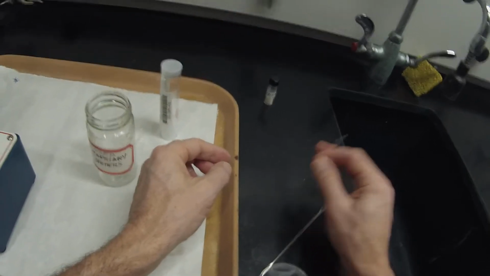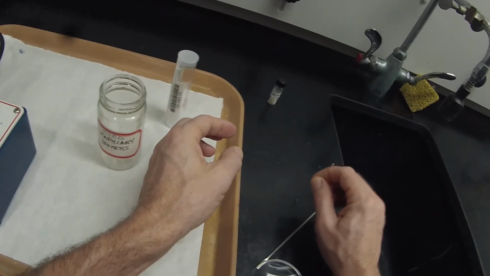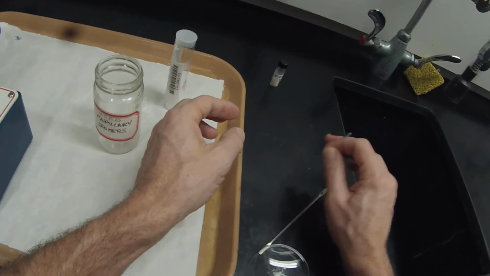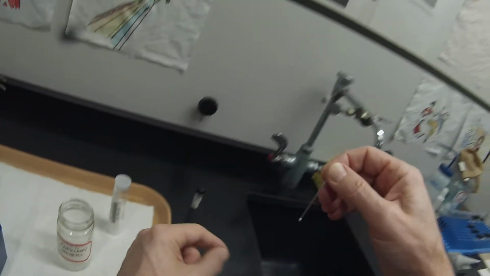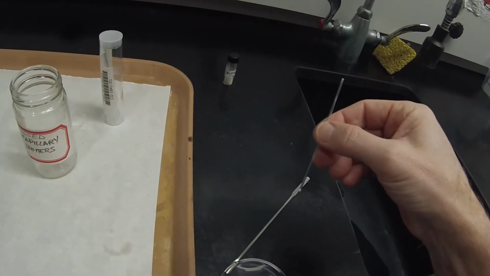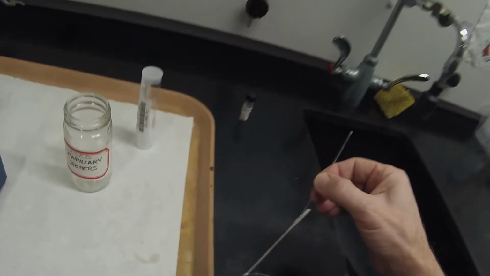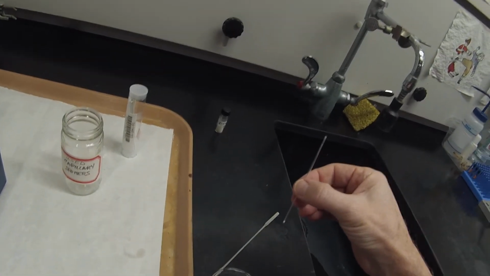You can also throw it down one of those glass rods. But in this case, I think just tapping it on the bench top is going to work pretty well. So you get a nice uniform bit, about 3 millimeters or so. It should work well for a melting point.